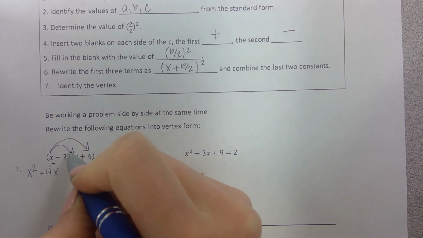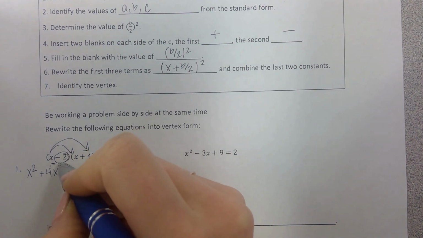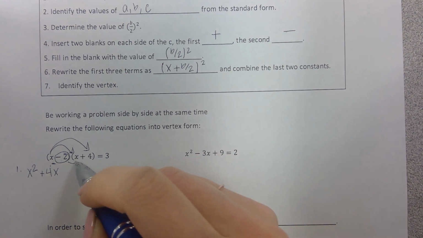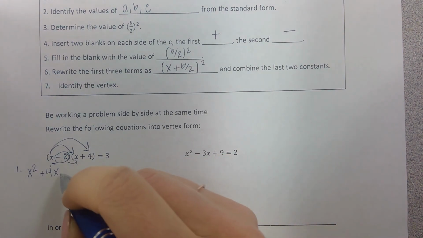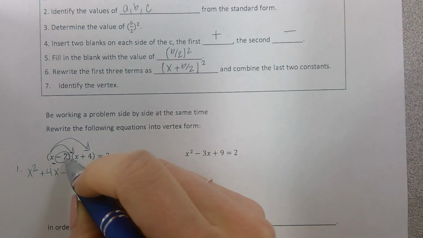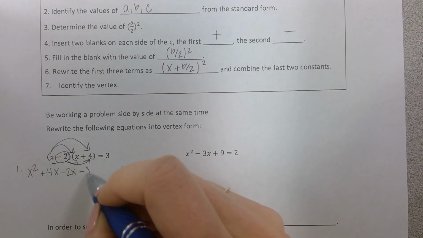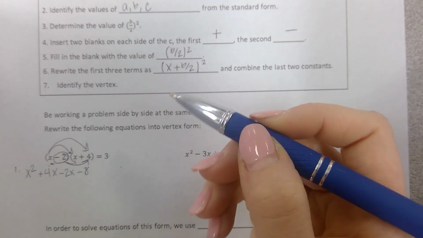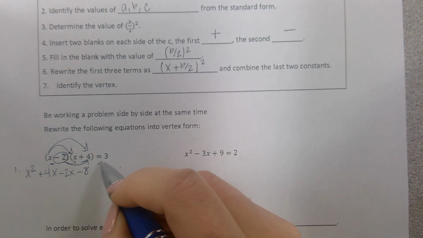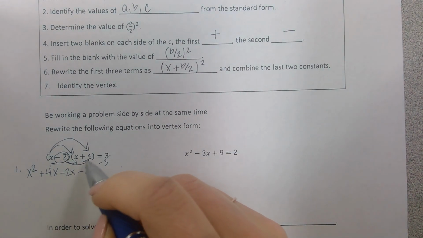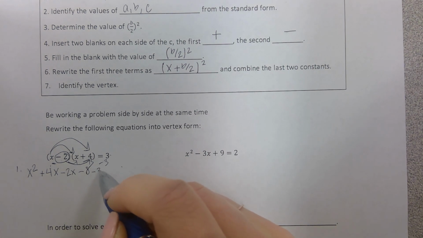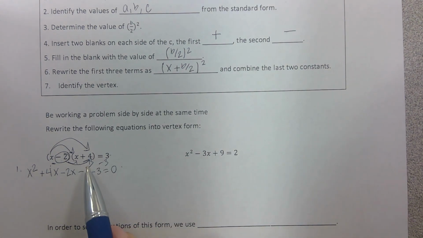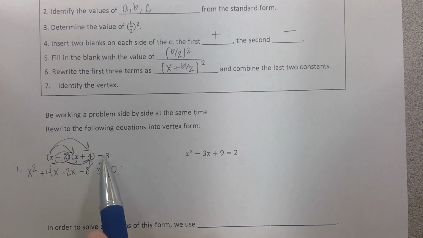And then I have to do the same thing with my negative 2. Notice I take the negative with me. So negative 2 times x is negative 2x. Negative 2 times 4 is negative 8. We still have this 3 over here. We want it set equal to 0. So to move this 3 over, I can subtract 3 from both sides. So I'm just going to write it as negative 8 minus 3 equals 0. I combine two steps right here.